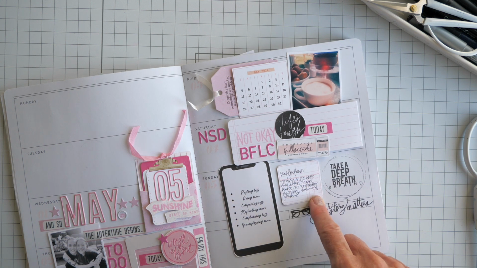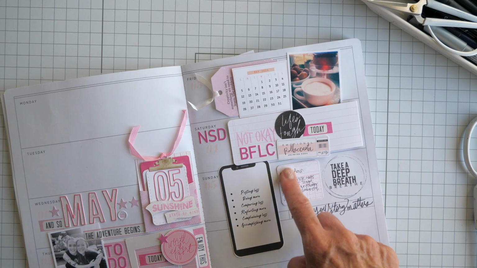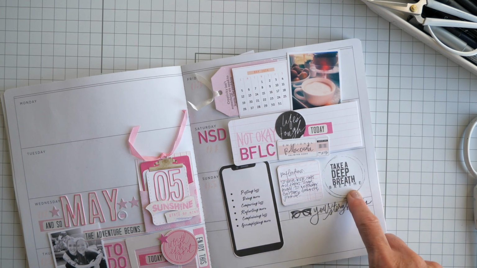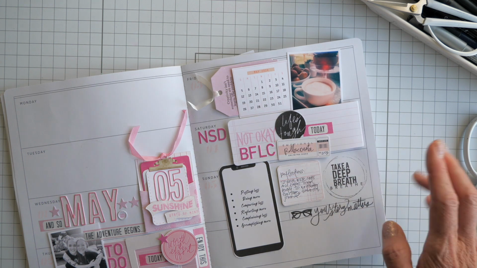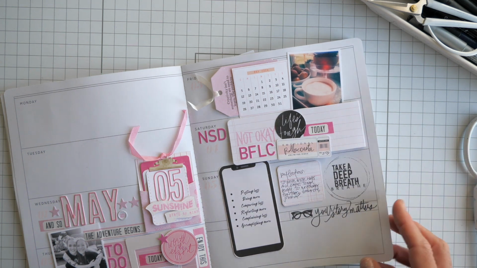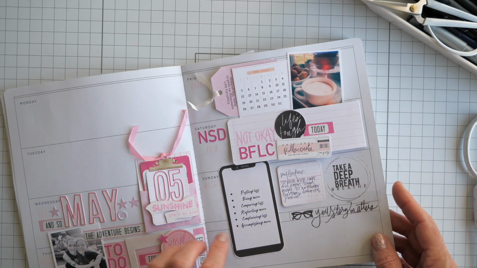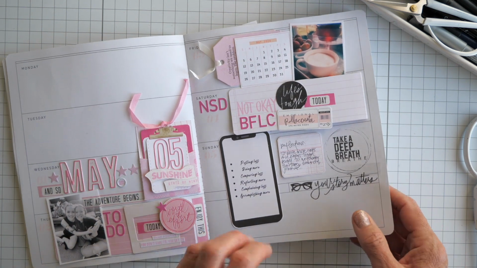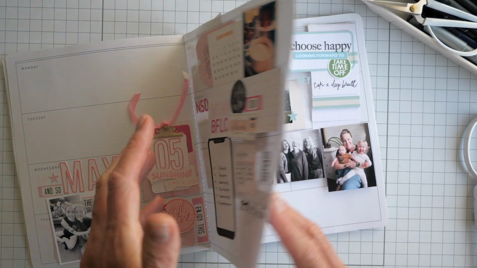This also has a little journal spot, which I love when journal spots are included in the printable. I had some notes on there. The take a deep breath, I believe that is last June's agendas, and the breathe. And then your story matters, and the glasses, that's from the book update stamp set.